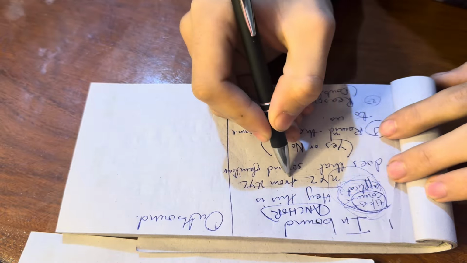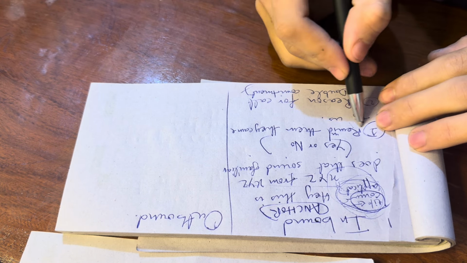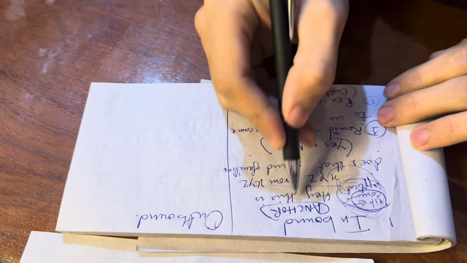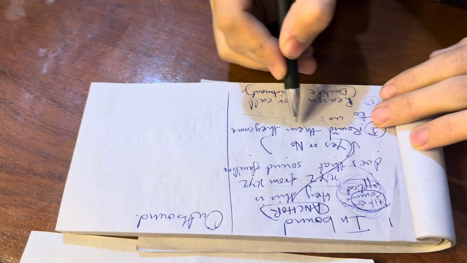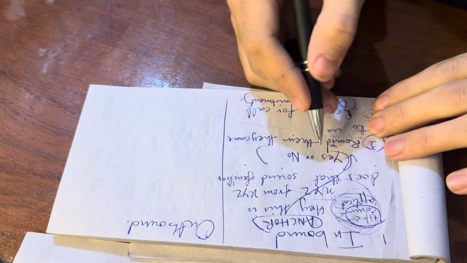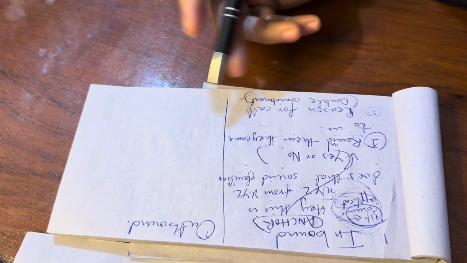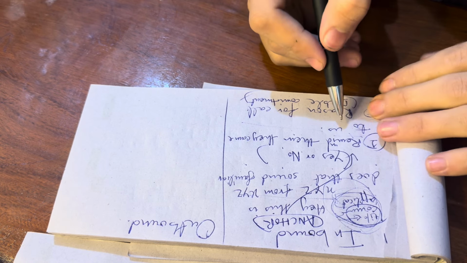"Hey, this is XYZ from XYZ. Does that sound familiar?" We just remind them. So this is the first one. Take the anchor and remind them that they came to us. And make it like a yes or no, because "does that sound familiar?" is a yes or no question, right?